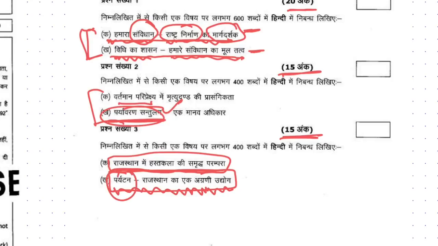So how does tourism help with the development and the small business practices of Rajasthan? And then Rajasthan में हस्तकला की समृद्ध परंपरा. So they kind of want you to focus on the cultural aspect over here. So Rajasthan inspired essays are common in Rajasthan. You should do them for English and Hindi, and same topics you should do for both English and Hindi.